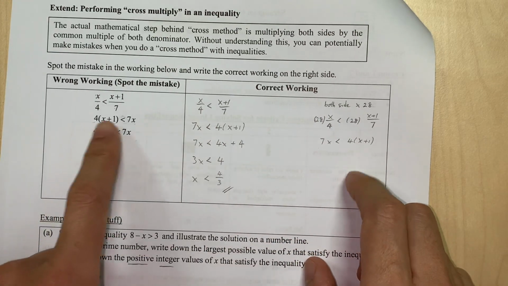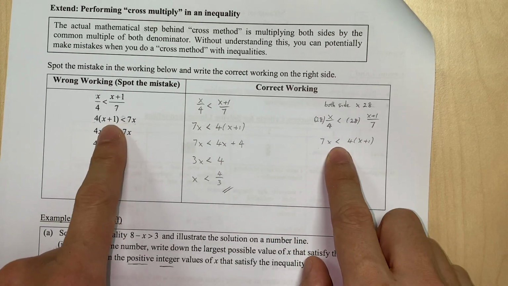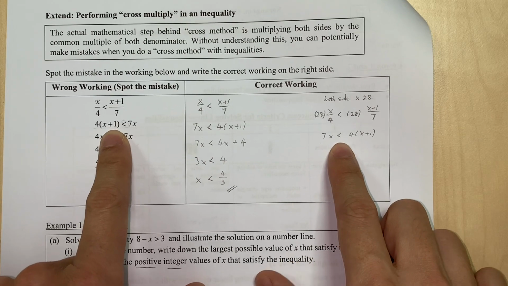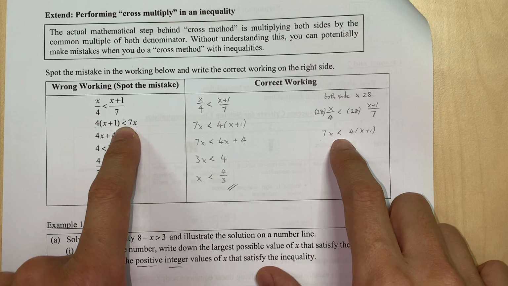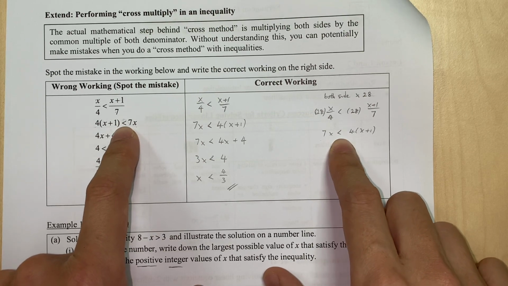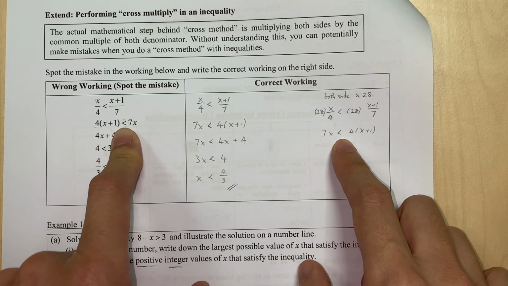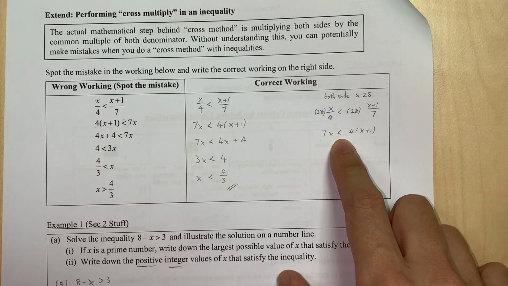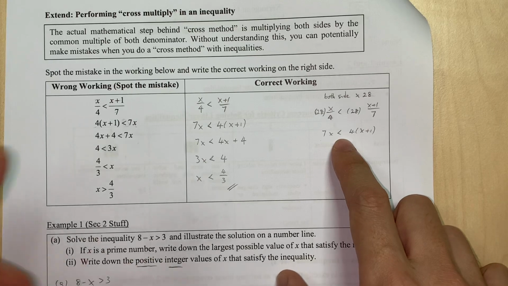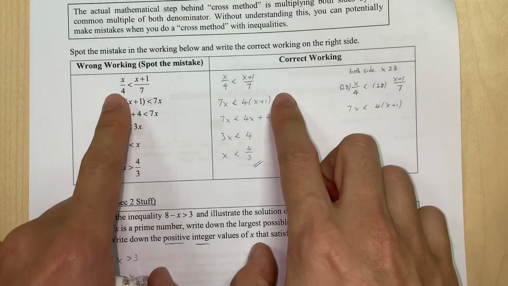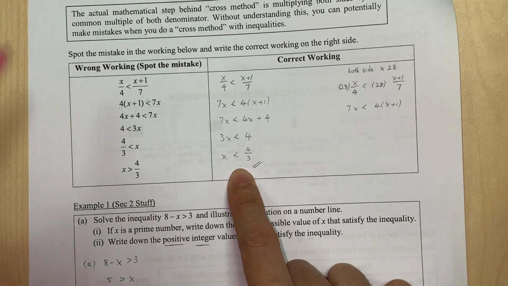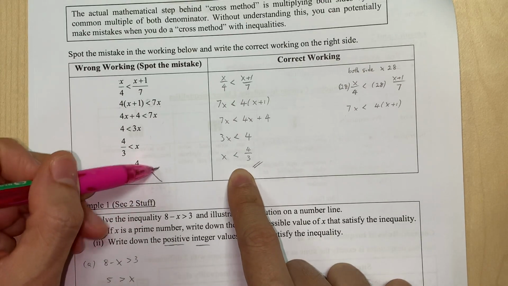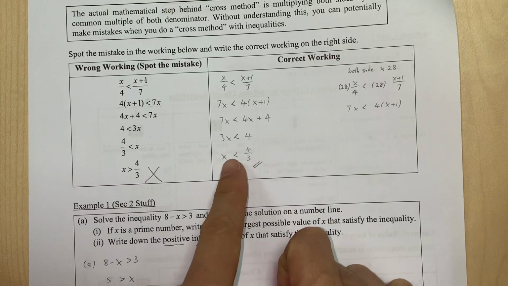And if you compare this and this, you start to realize why this is wrong, because the inequality sign is different. So it's quite important that when you do this cross multiply in the inequality question, you got to be a bit more careful. Okay, you cannot anyhow just cross multiply like last time. Eventually if you solve it normally, you realize that the answer is different. So this is the wrong version, and this is the correct answer.